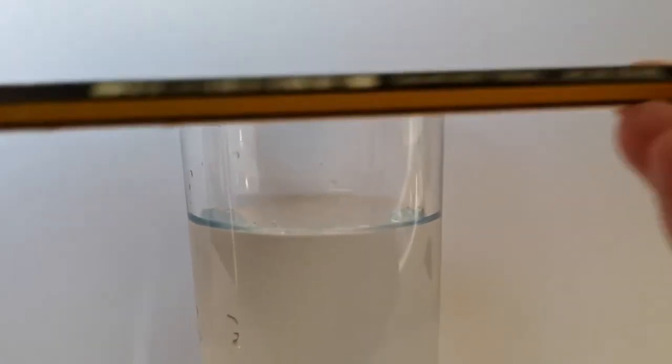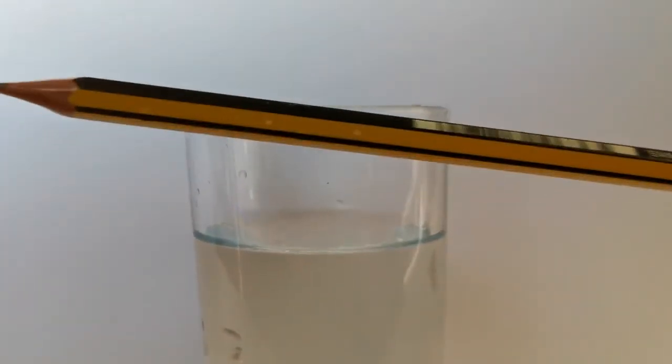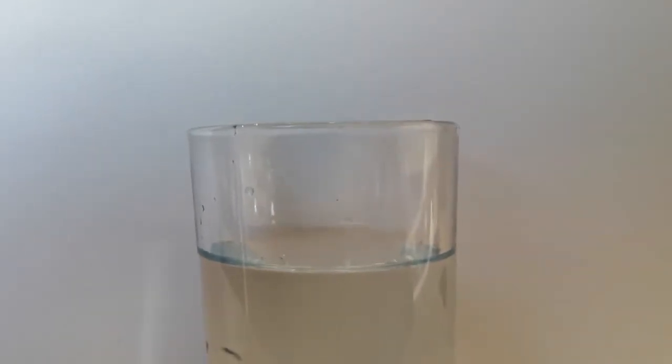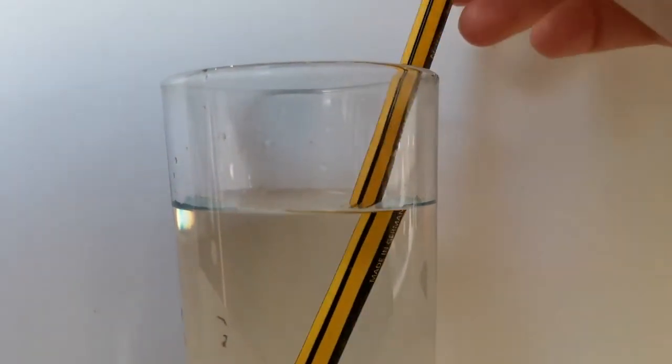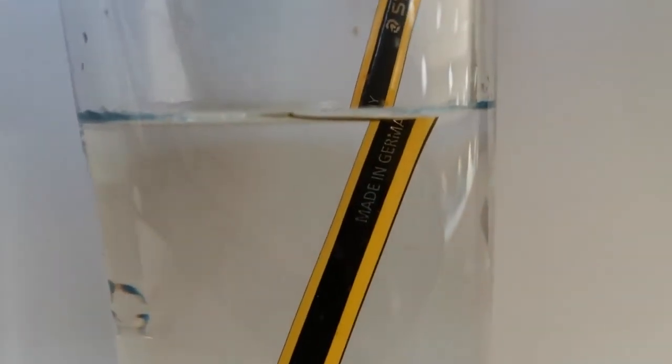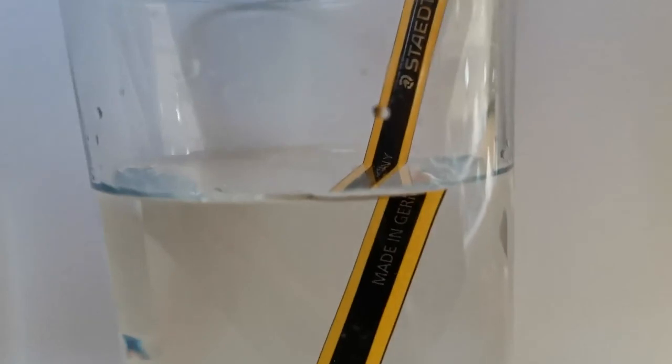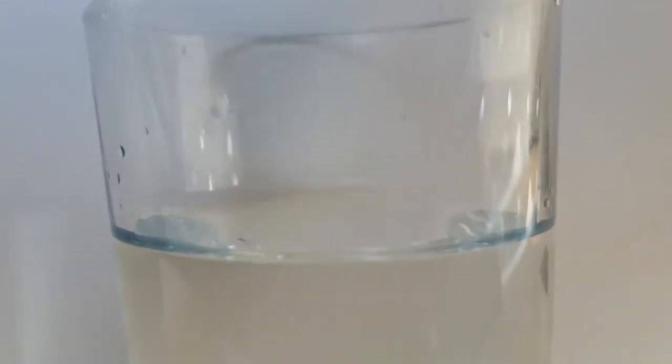An example of refraction can be seen when you put a pencil in water. You see that the pencil looks like it's broken or like it's bending. This is because of refraction. The light moves at different speeds in these two media. The light moves faster in air than in water, so the light rays bend when they cross the boundary between the air and the water.